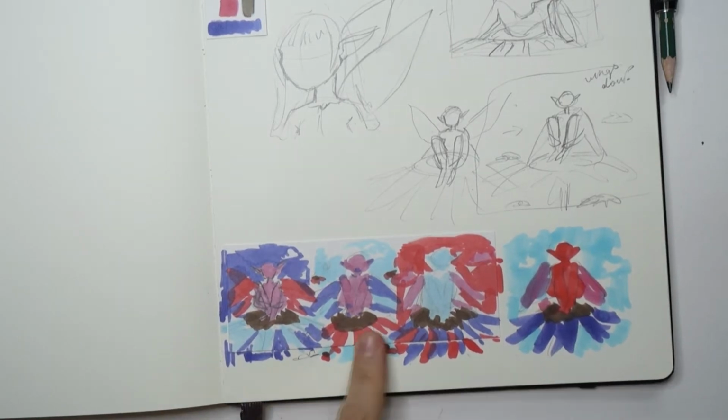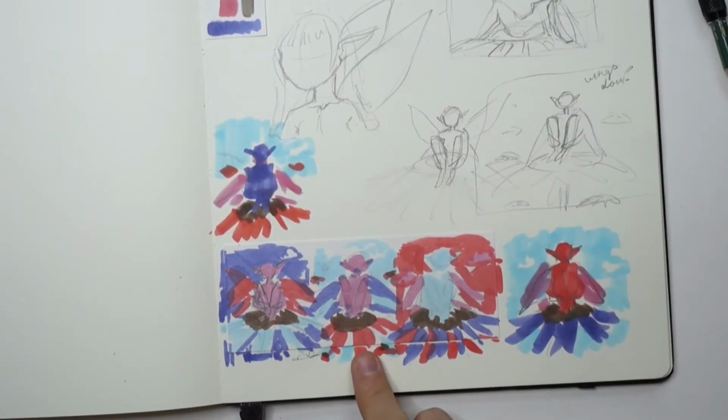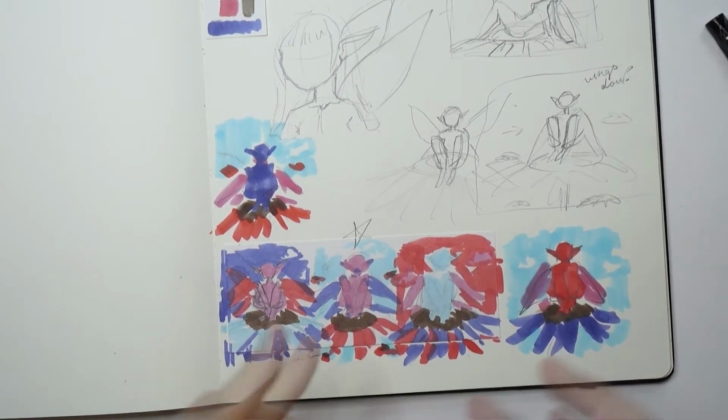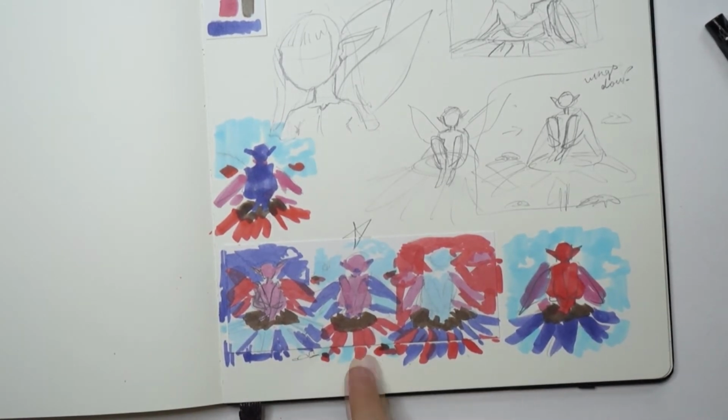But I kind of like the idea of these red flowers contrasting with the sky. Yeah, I think I like this one the best. I think this is the one I'm gonna go with. It just seems like it'll look the best. So yeah, I think we're gonna go with that one.